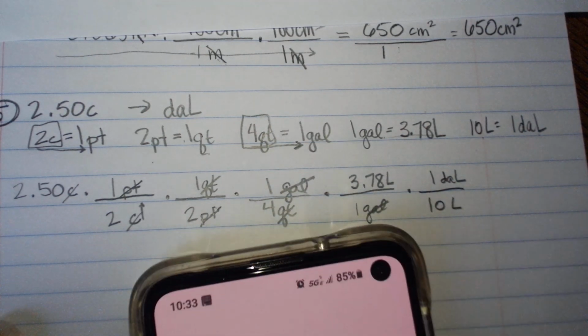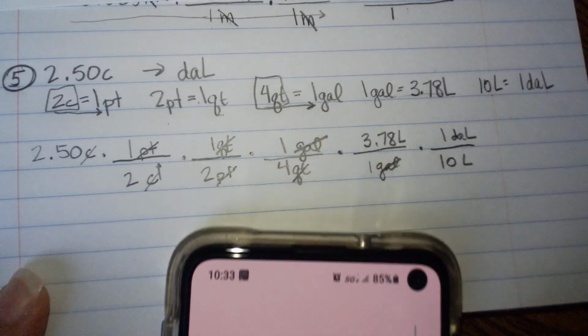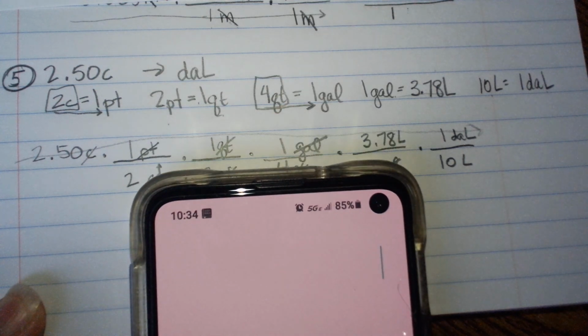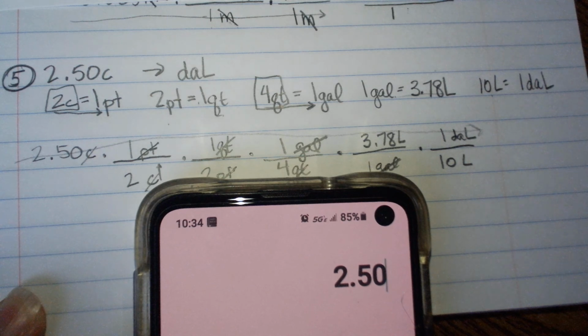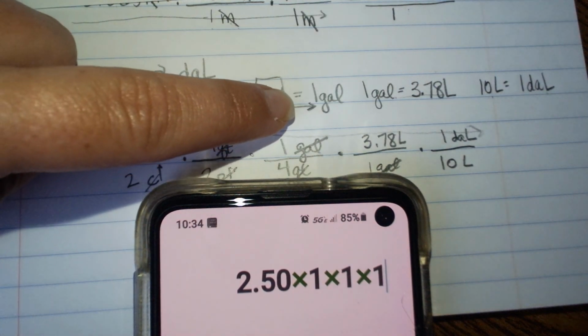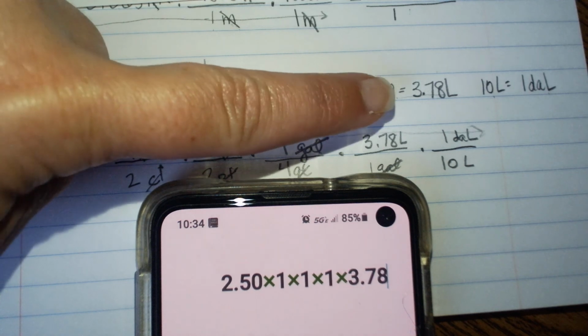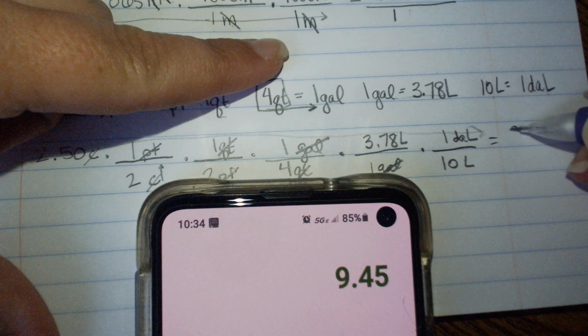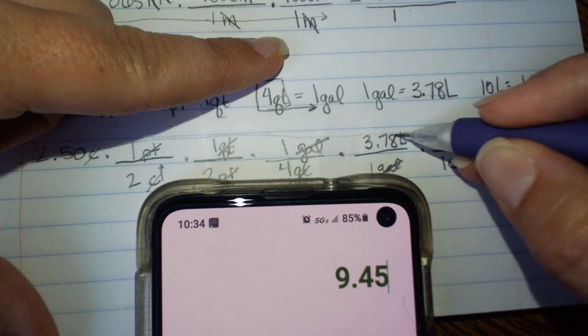Make sure I got it. Yep. And so I'm going to go straight across the top. What I'm going to put in here is 2.50, and really, your choice again, but I'm going to say times 1, times 1, times 1, times 3.78, times 1, and that gives me 9.45 deciliters because all the other units canceled.